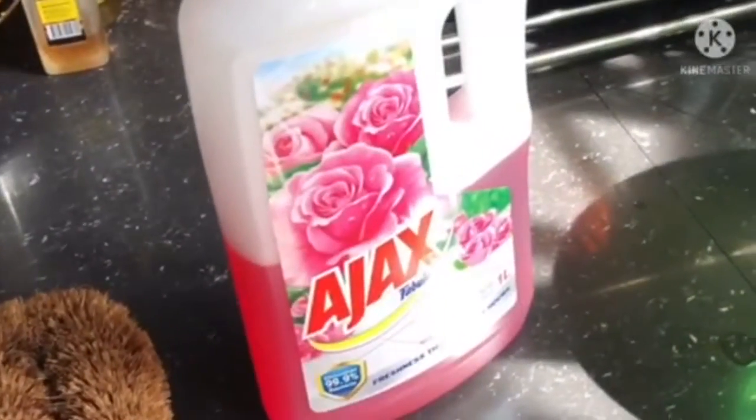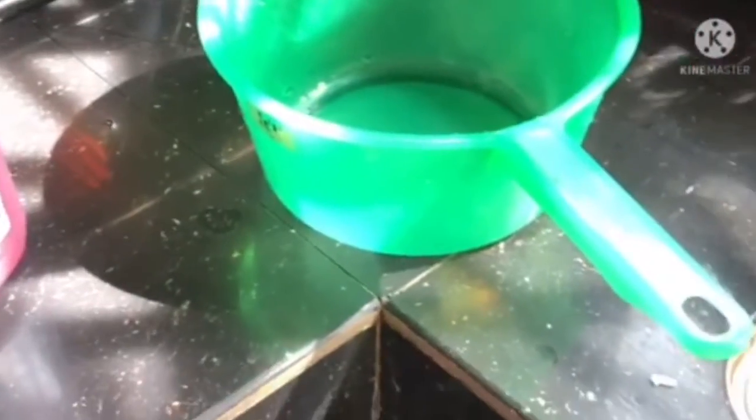So these are the items that I use for cleaning the windows. First of all is a brush, a floor detergent, a dipper and a bucket. So first thing first, I remove all the things here first because it's easier for me to clean this window by clearing this section first.